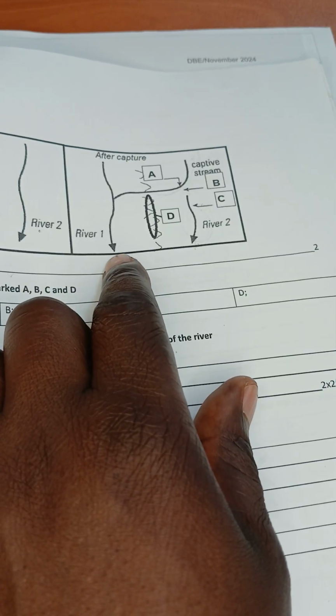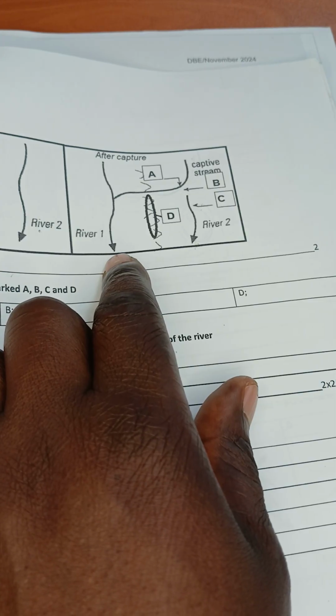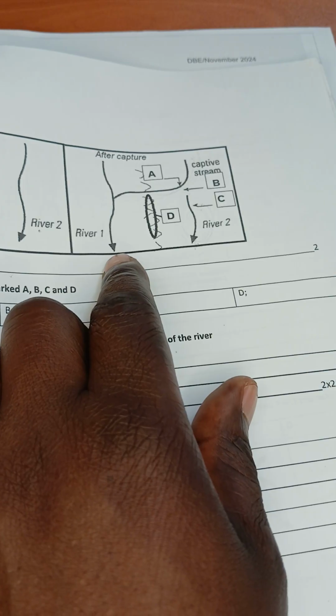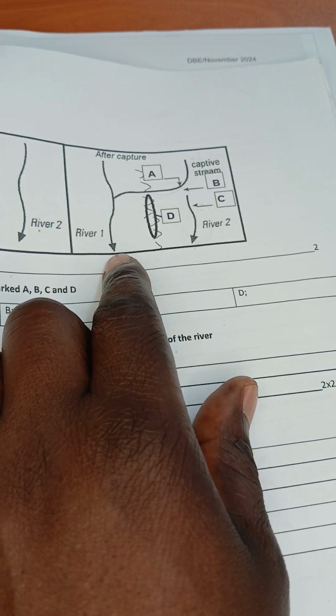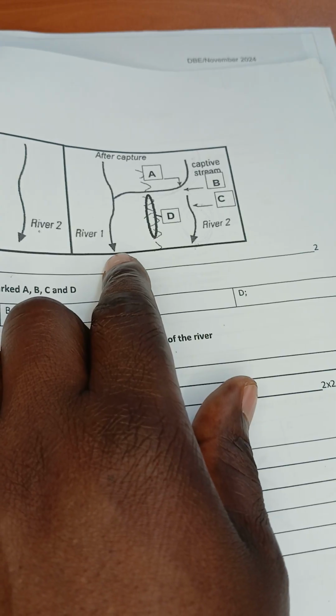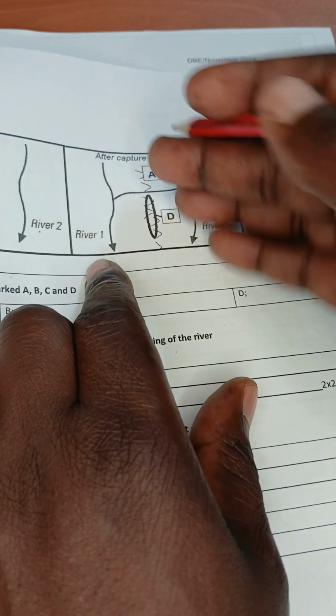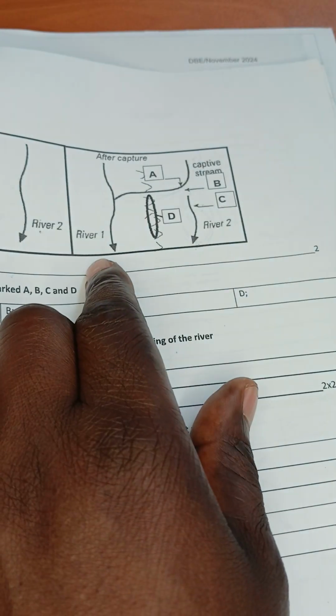That is at river 1 because river 1 captures river 2. It results in rejuvenation of the river and an increase in carrying capacity. These are some of the things that happen inside meanders, which means the cutting deeper of meanders because of vertical erosion, a formation of a nick point, and an increase in the size of the drainage basin. This is what happened because this river has captured the headwaters of river 2. So it has been rejuvenated.